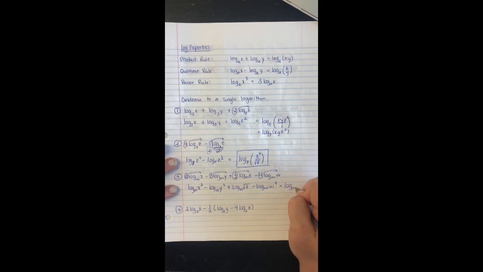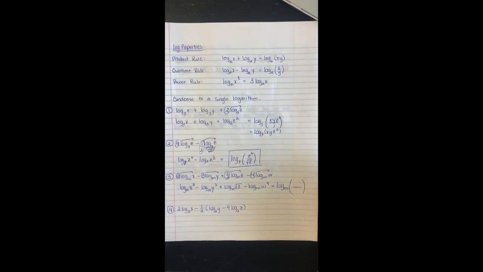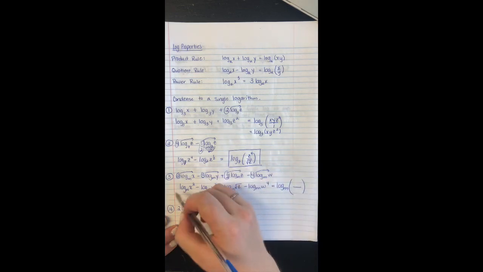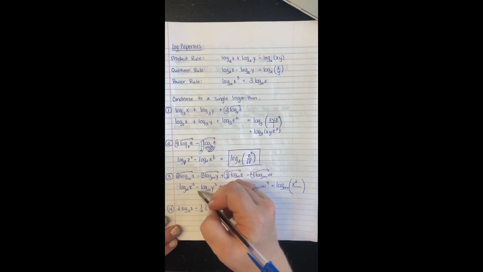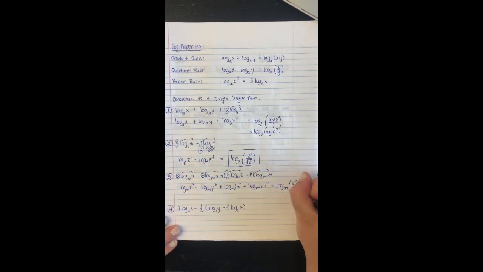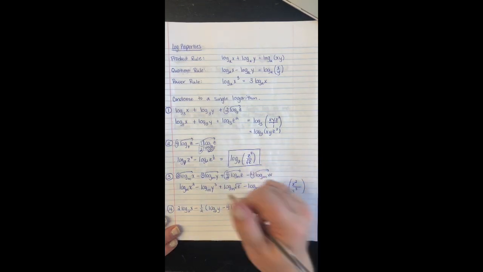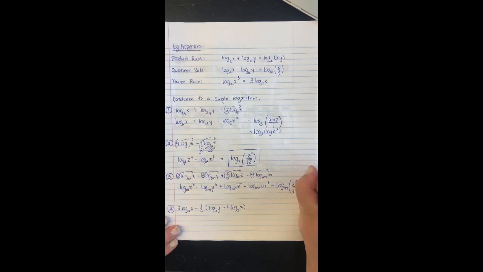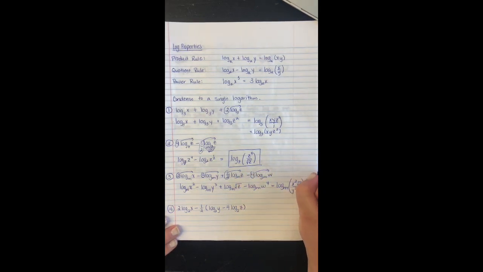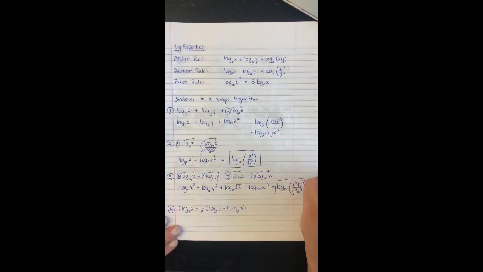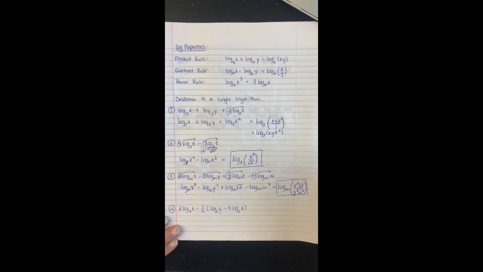Okay, as I combine these to one single logarithm, it becomes log base m, and then I think about if I'm putting things in the numerator or denominator based on if they're positive or negative. Positive log x squared goes in the numerator. Negative log y cubed goes in the denominator. Positive log square root of z goes in the numerator. Negative log w to the 4th goes in the denominator, and that is my condensed expression.